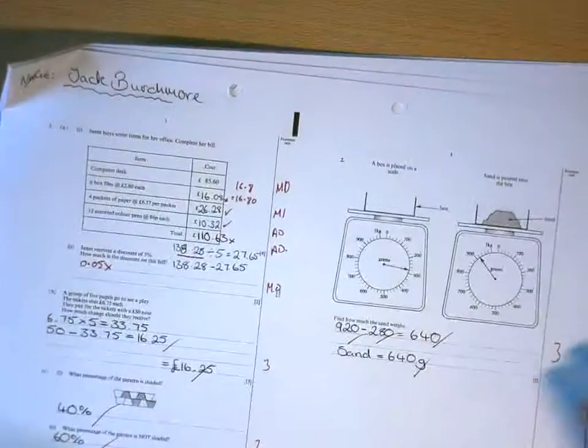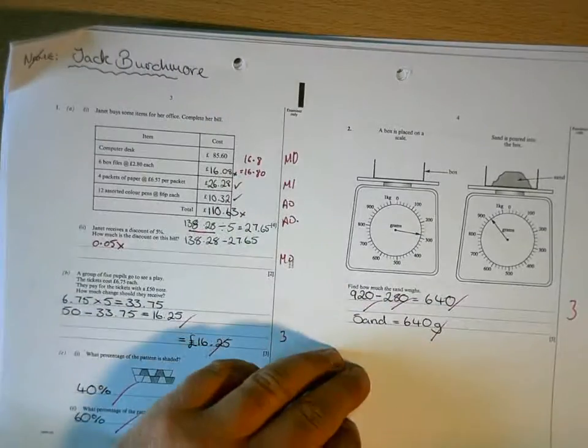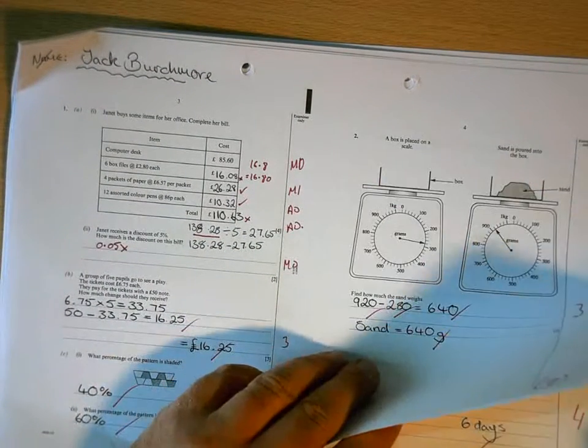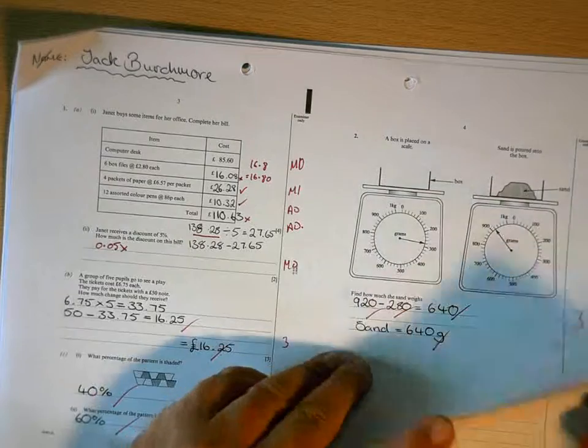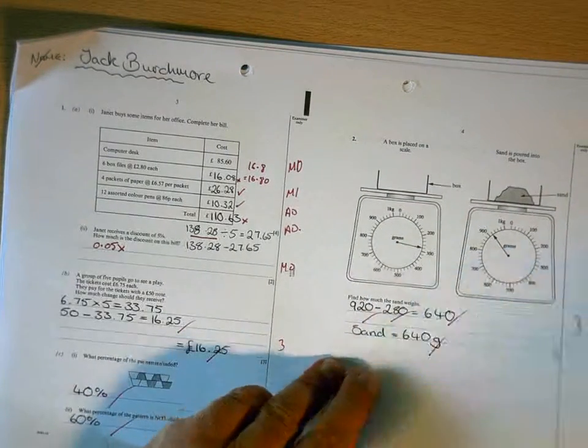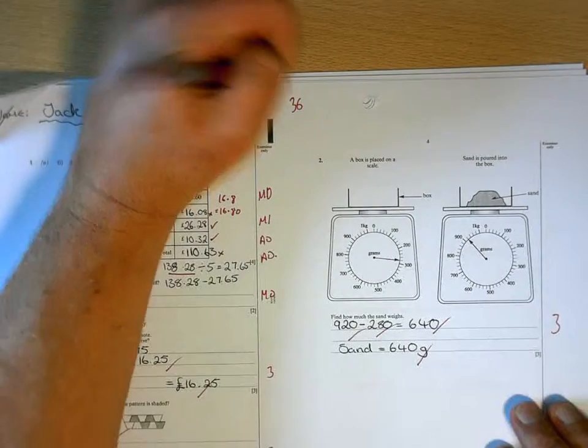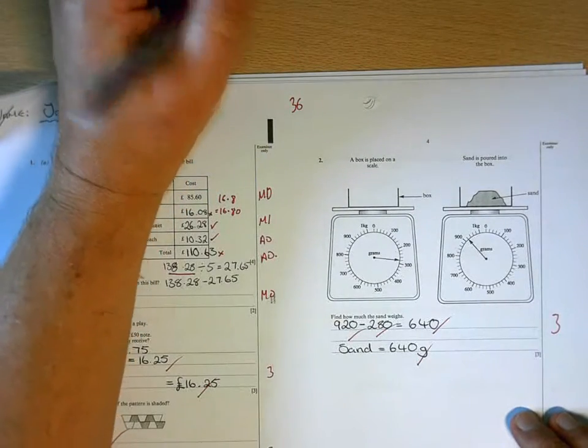Okay, so you have got for the paper 9, 12, 15, 26, 36. So promising start, but you tailed off quite quickly. That's 36 out of 100, which would be a grade F.